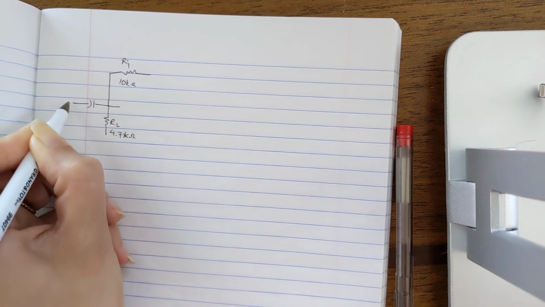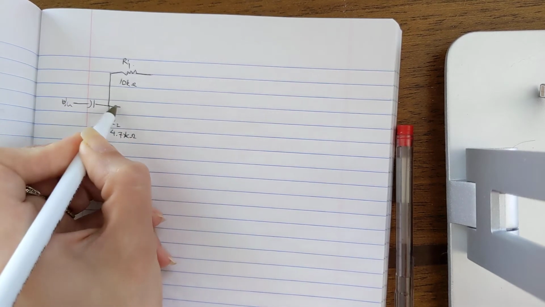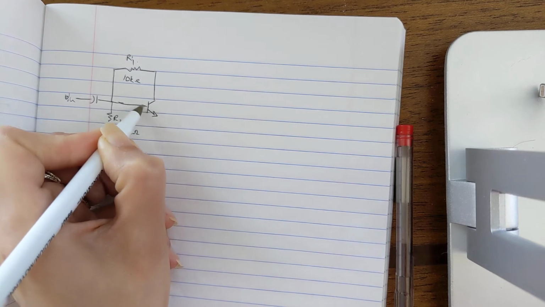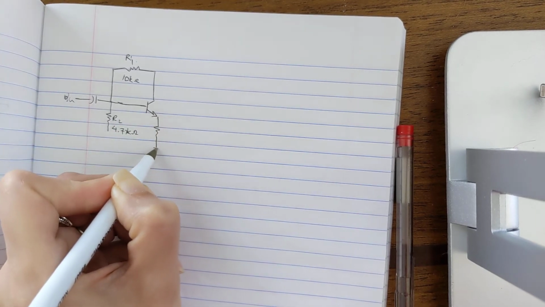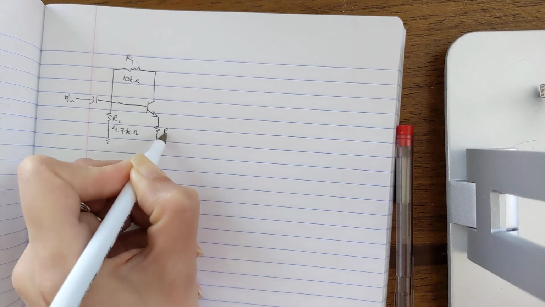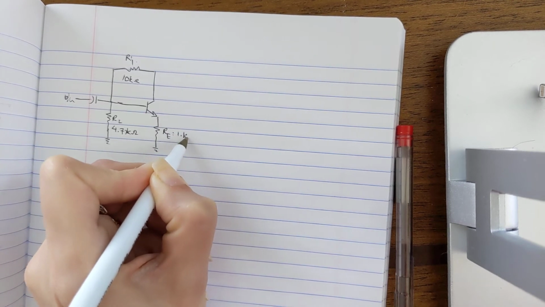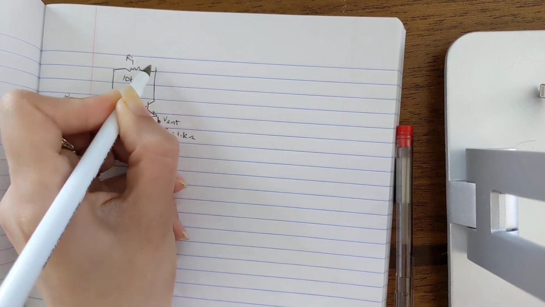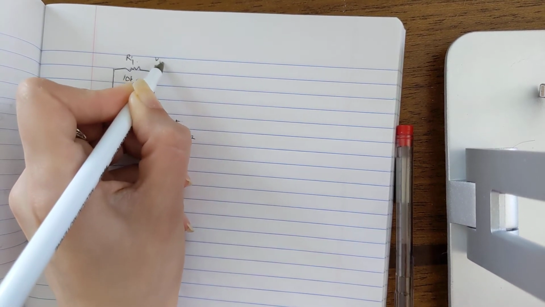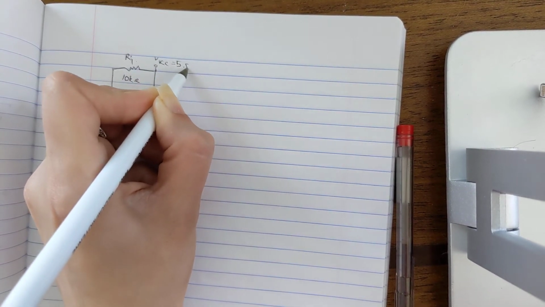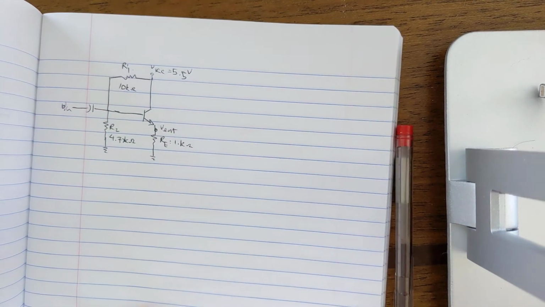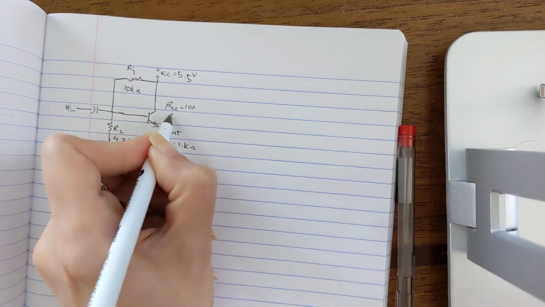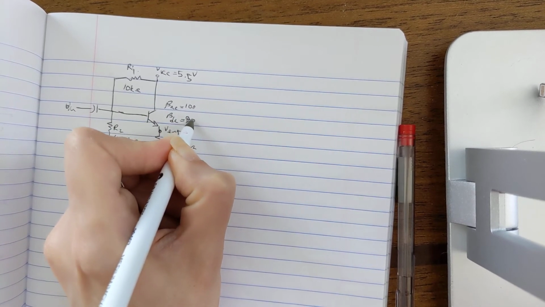We have V in here, RE 1 kilo ohm, V out is here, and then we have VCC 5.5 volt. Okay, beta AC is 100, beta DC is 90.